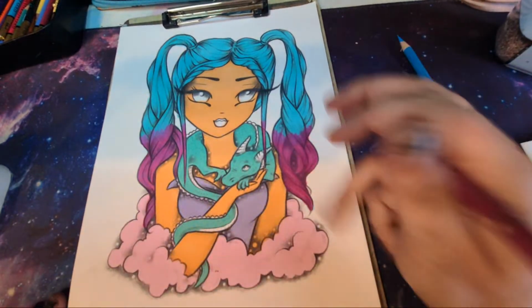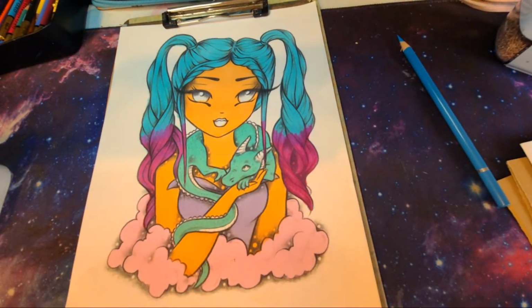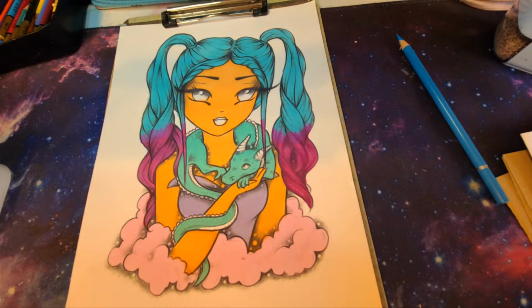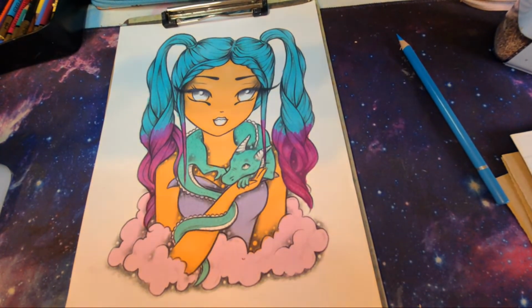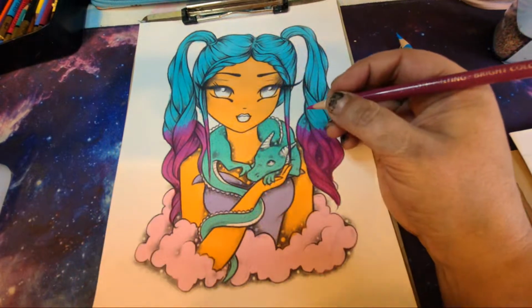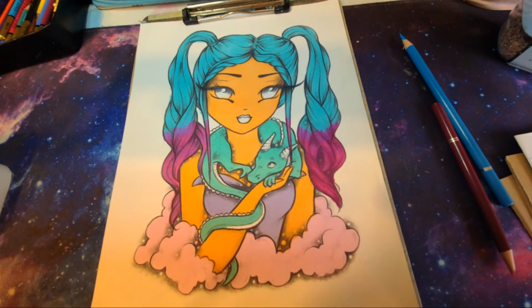I'm going to have to darken this a little bit with a darker pink, pinky purple, I guess. That one or this one? No, it'd have to be this one. Anyways. Yeah, those are the two that I was thinking about.